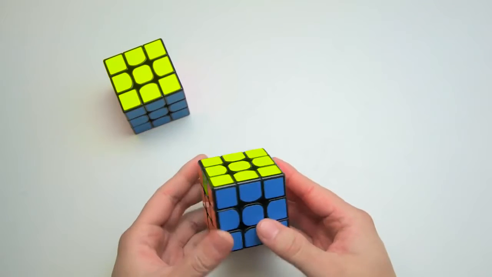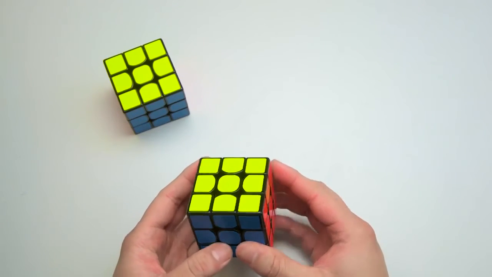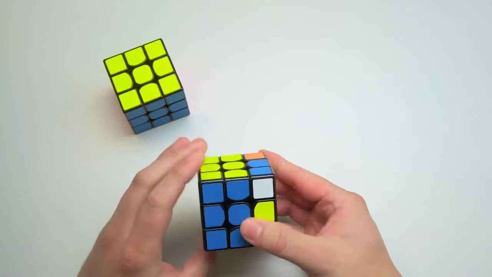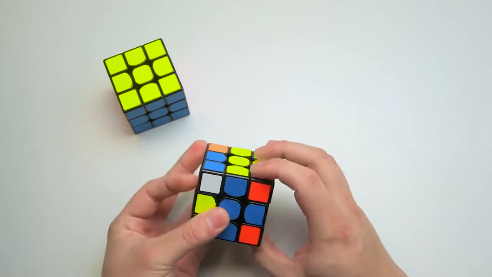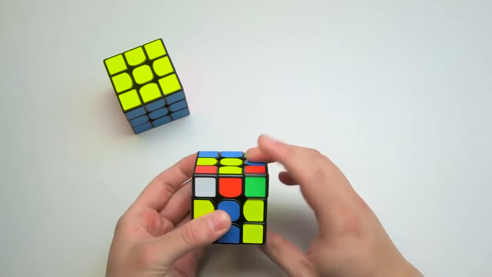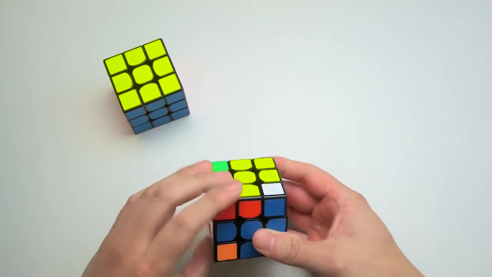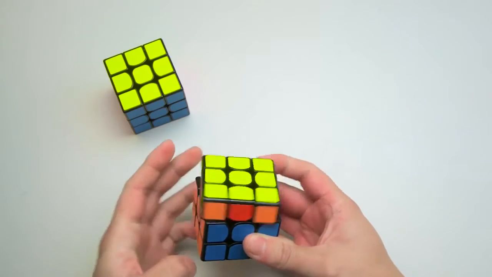Sometimes you may need to repeat this sequence twice in order to be solved. Over here is an illustration. Righty alg, lefty alg, 1, 2, 3, 4, 5, 1, 2, 3, 4, 5.